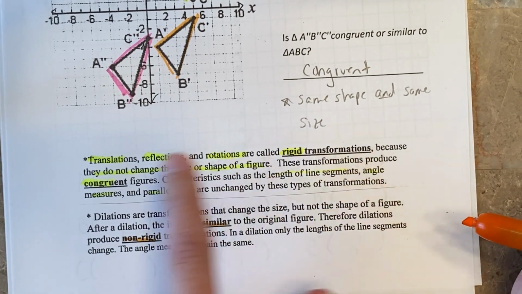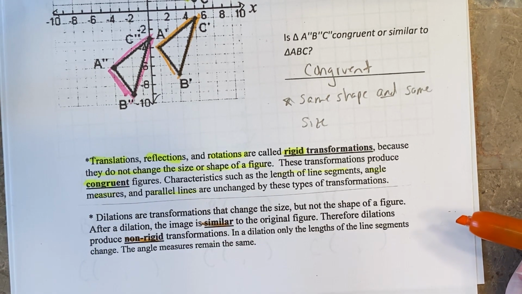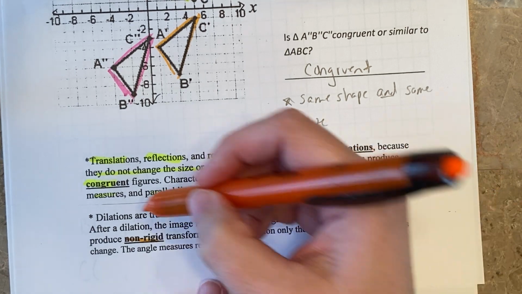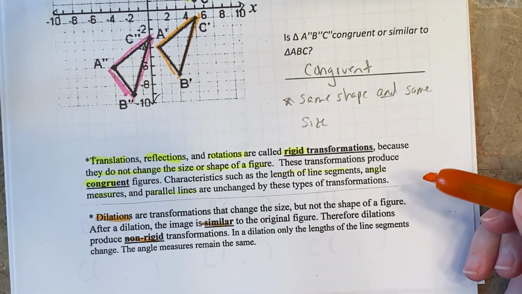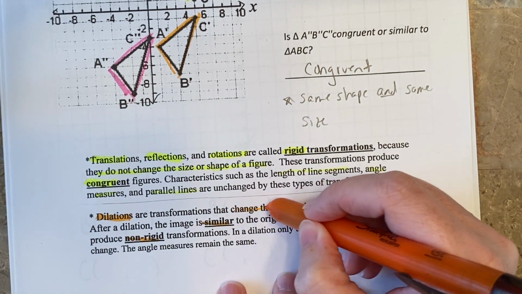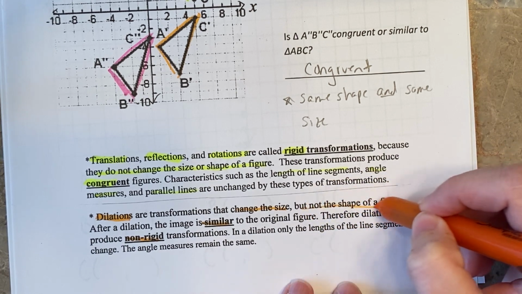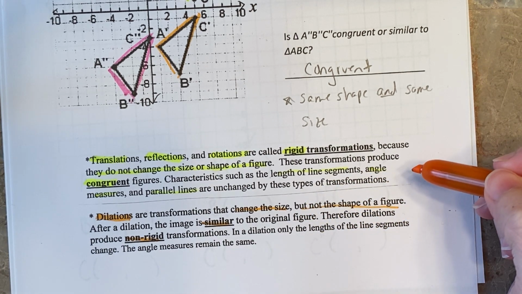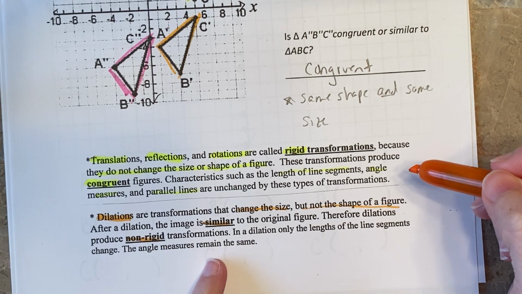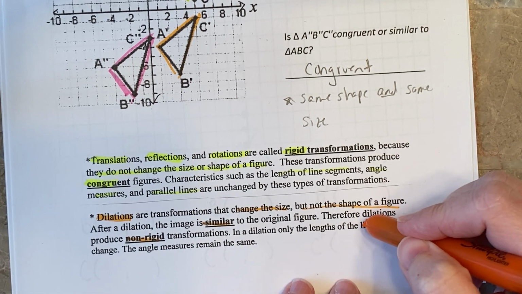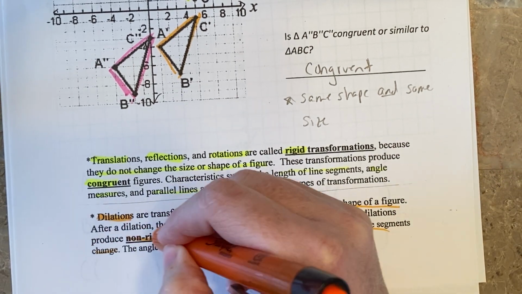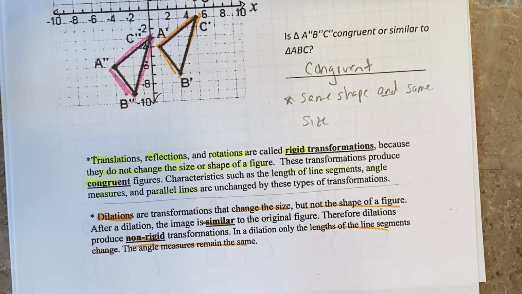So rigid is congruent, non-rigid is similar. There's only one type of transformation that is non-rigid, and that's going to be your dilation. Those are the only ones that change the size, but again, the shape is not changing. So dilations produce non-rigid. Only the line segments change, the angle measures remain the same.